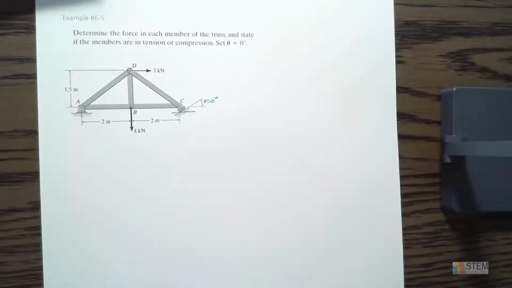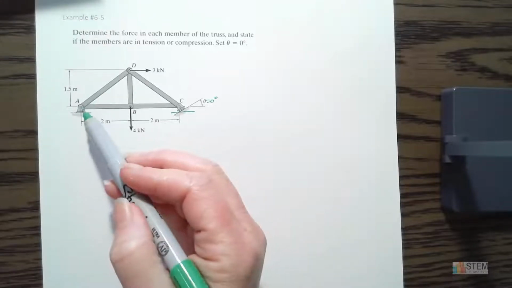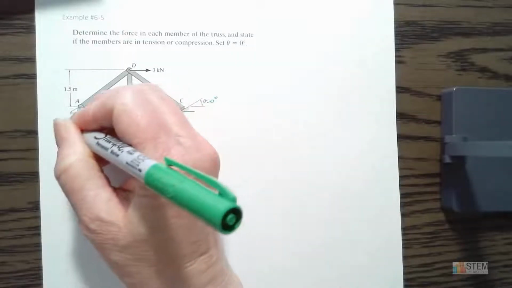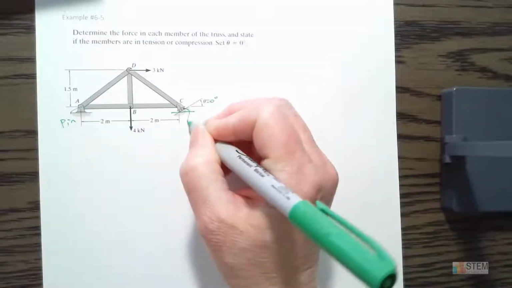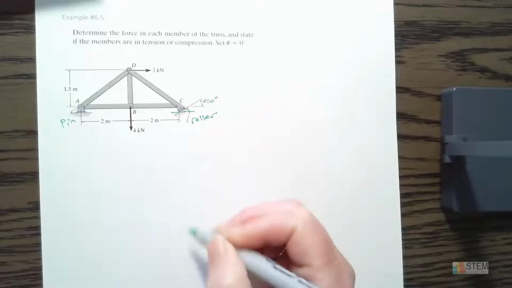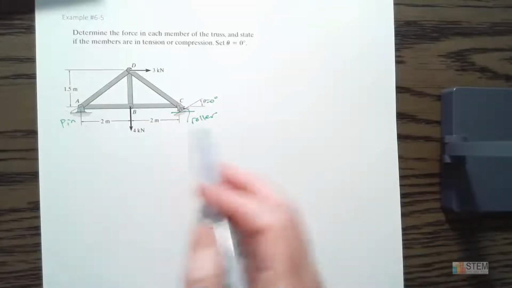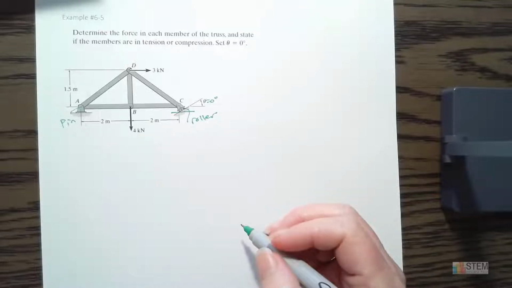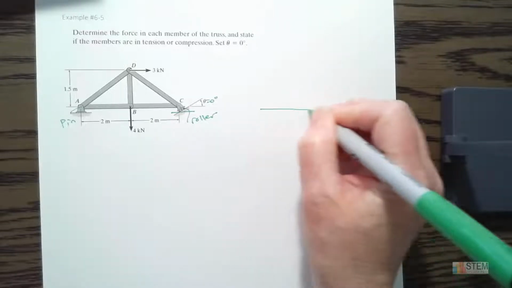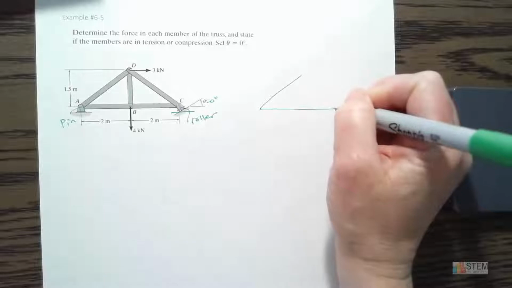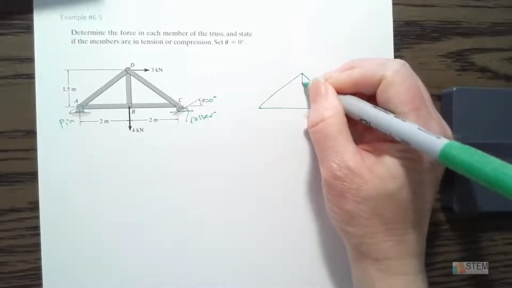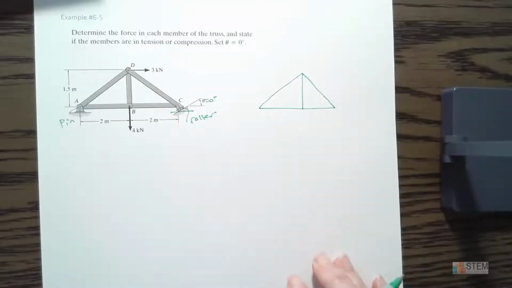All right, now first thing we want to do is recognize that we've got a pin here, and this right here is a roller. So I need to know what's going on at these two supports. We want to draw our free body diagram, and we're going to draw it of the whole truss. You can draw an outline of the interior members here if you want.